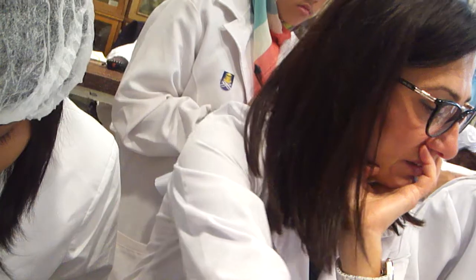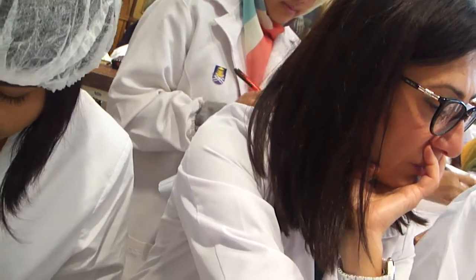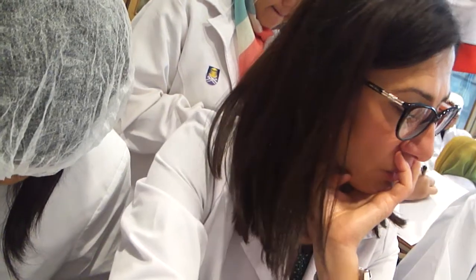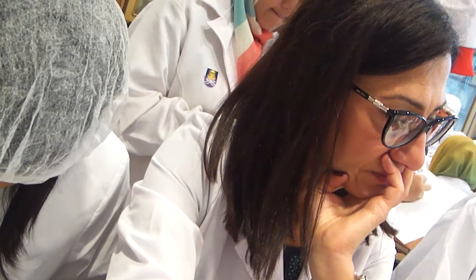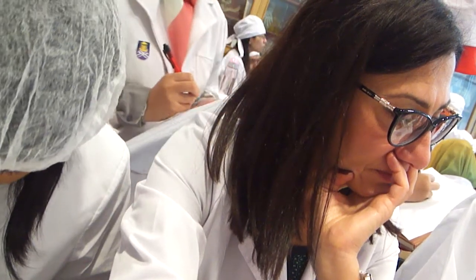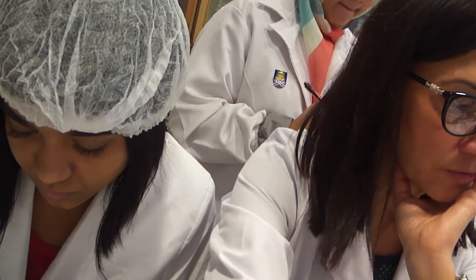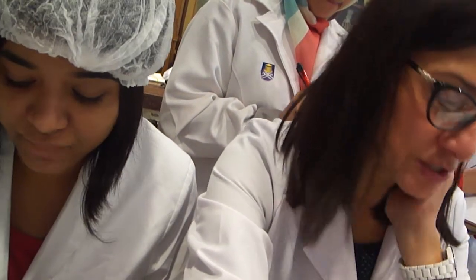Gray matter, cortex, and white matter of the cerebral cortex. You will describe 3 types of fibers. What types of fibers do you know?